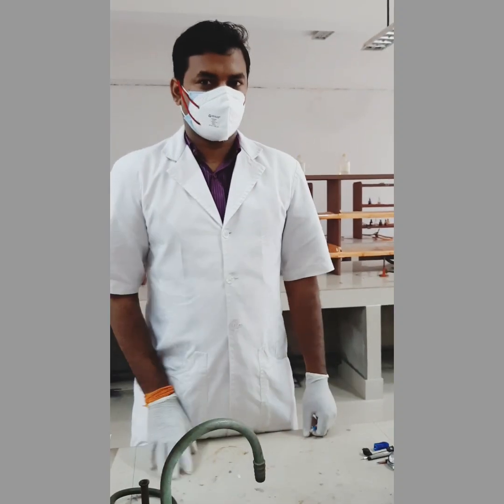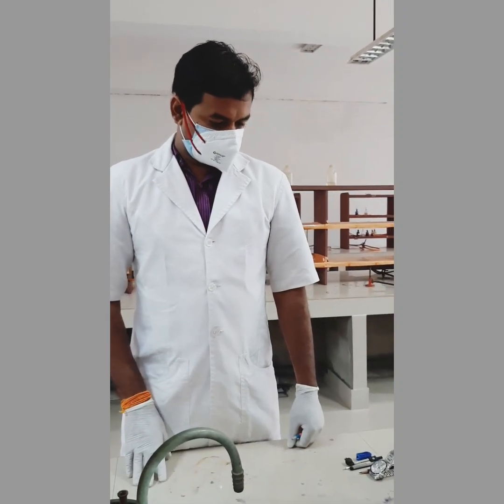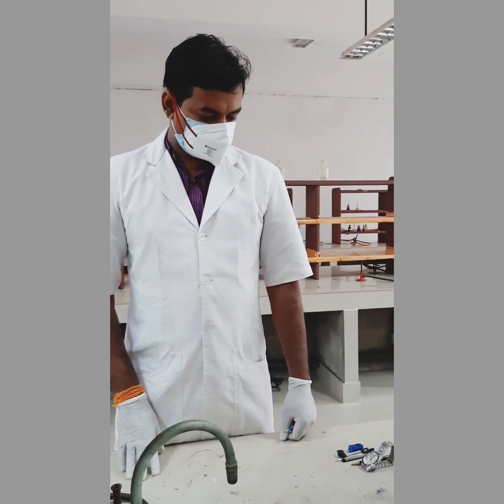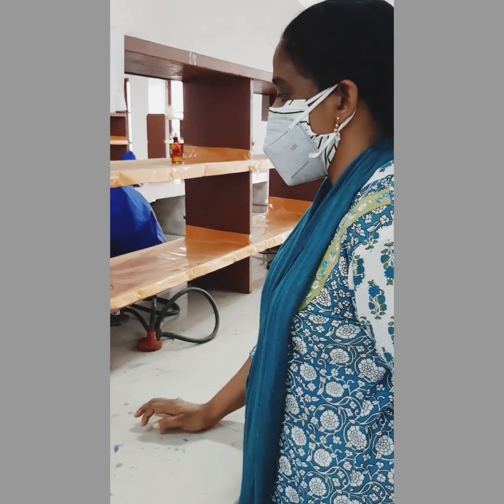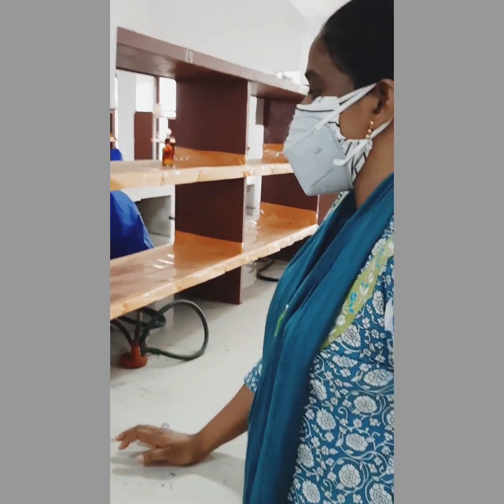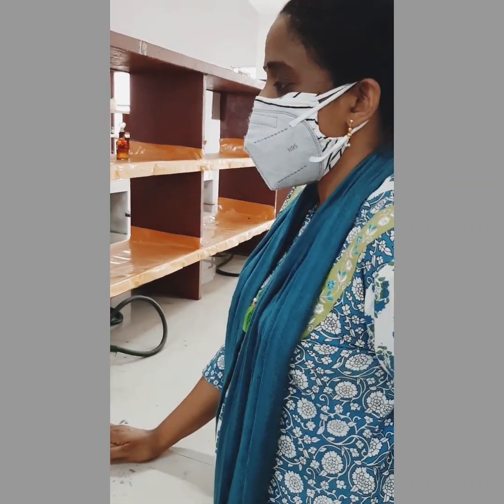Start with acid fast staining. Acid fast staining or ZN staining was introduced by Paul Ehrlich. It was modified by Ziehl-Neelsen, hence it is also known as ZN staining or Ziehl-Neelsen staining. It is mainly used for the demonstration of mycobacterium species.